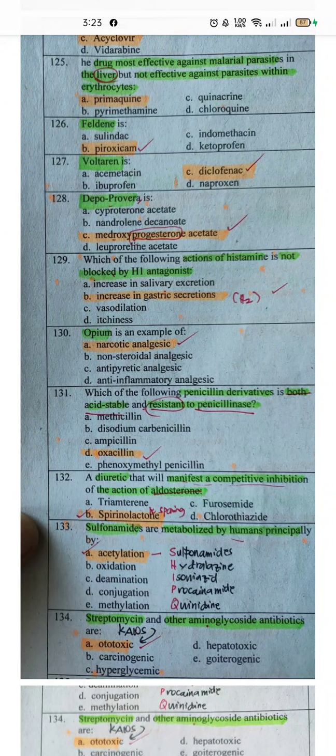Okay? Magets ba? Yung H1 antagonist, blinablock niya yung action na increase salivary excretion, vasodilation, and itchiness.